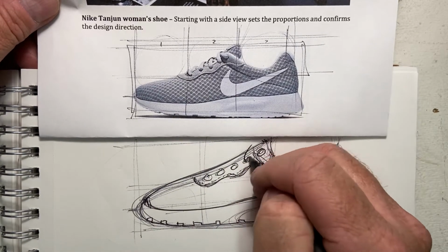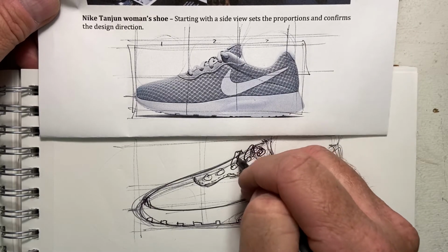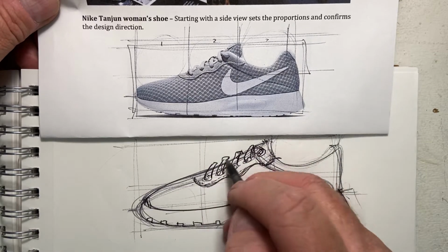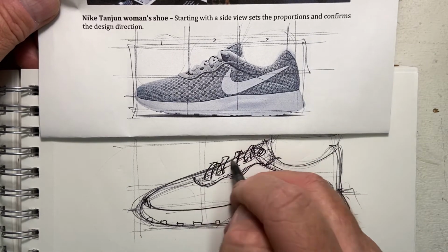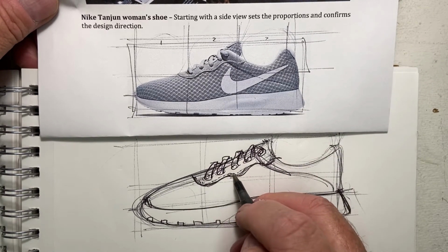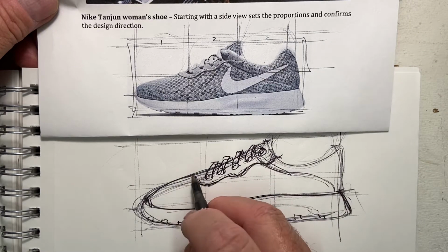And we can put our laces in. There's one that crosses over in the back on the other side. So here's our laces. Here's our basic structural area that keeps the laces, obviously, from breaking through the material.